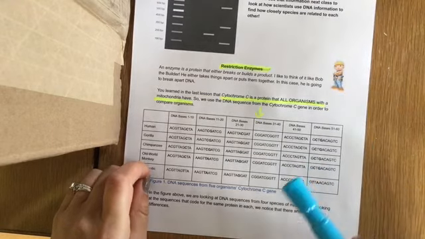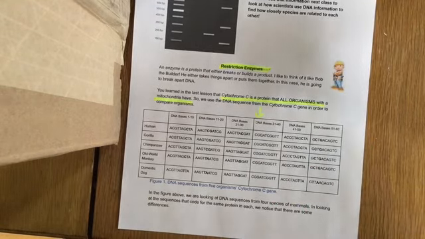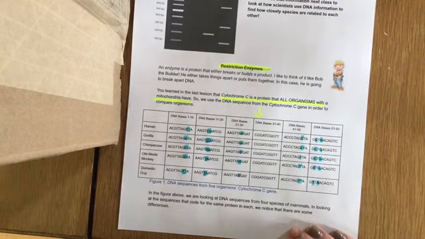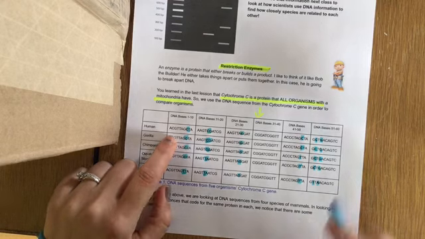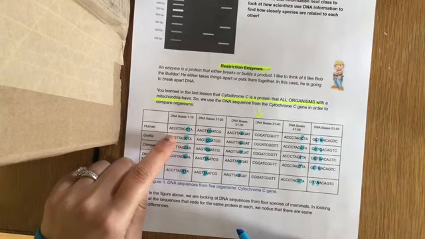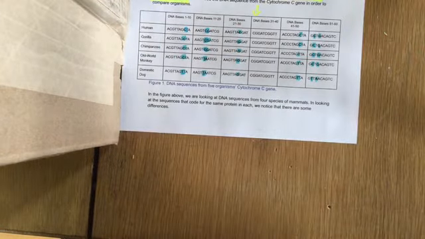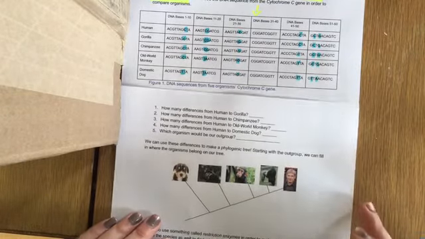On your worksheet, I have the differences bolded, but I'm going to go through and highlight them here. All right, I have highlighted all of the differences. What we can actually do is start counting through these and look at how many differences there are between each of these species and humans. That's what it is having you do on this next page.